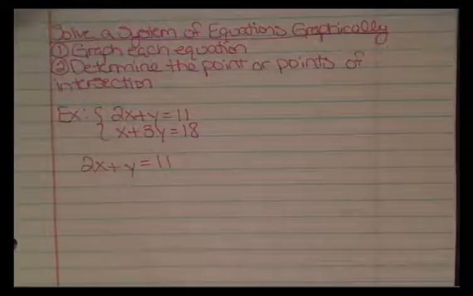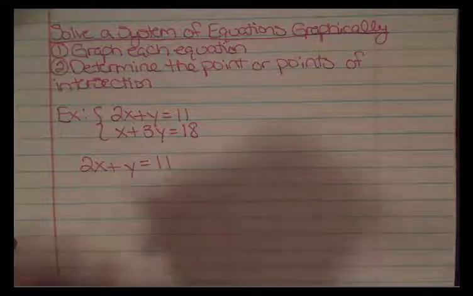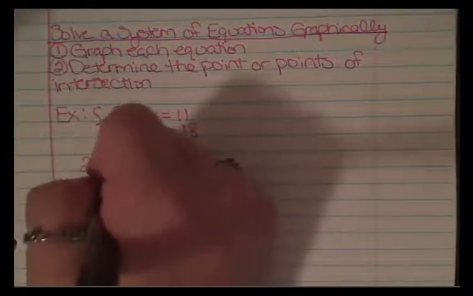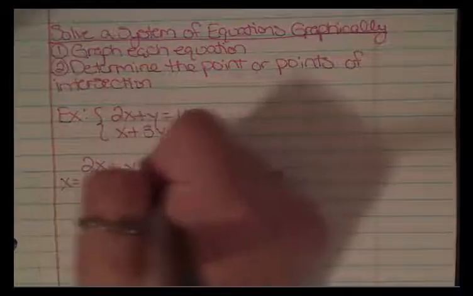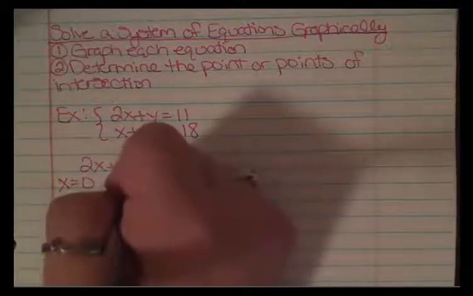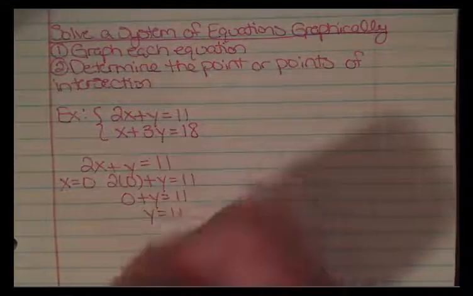So in order to do that, I just need to look at each equation separately. To find my y-intercept, my x is going to equal 0. So when x equals 0, we get 2 times 0 plus y equals 11. 0 plus y equals 11, so y equals 11.